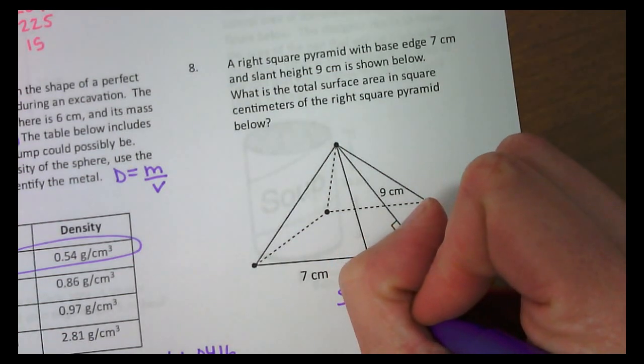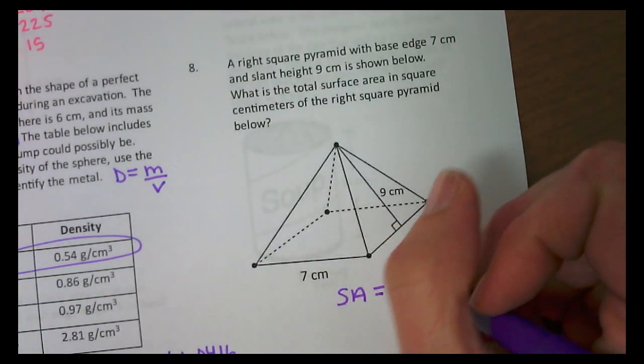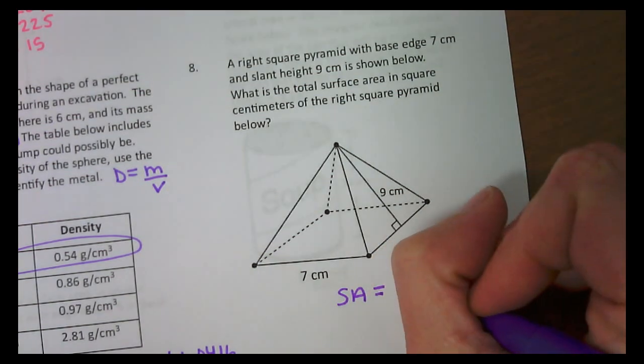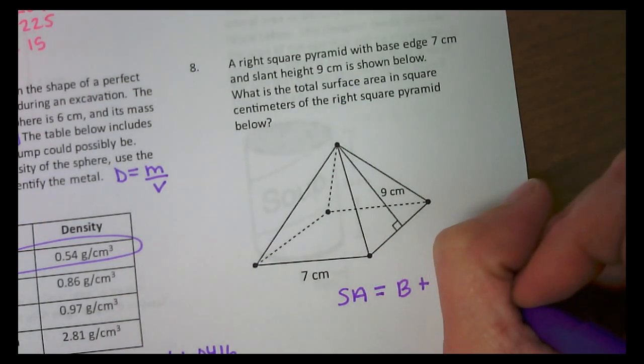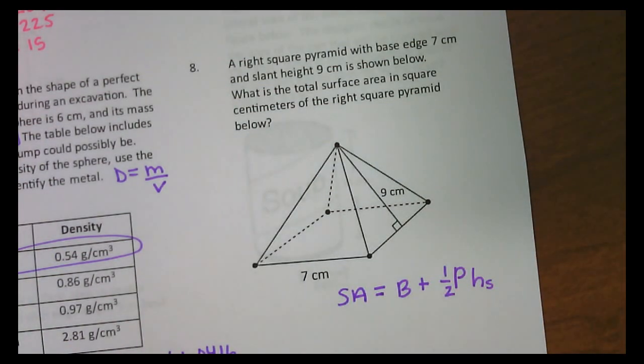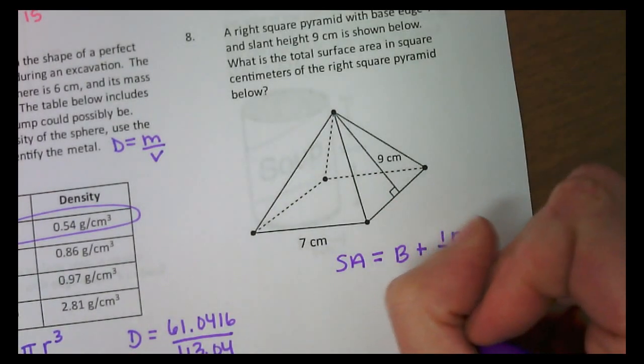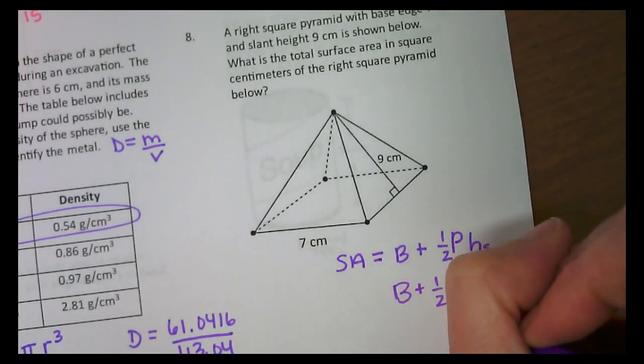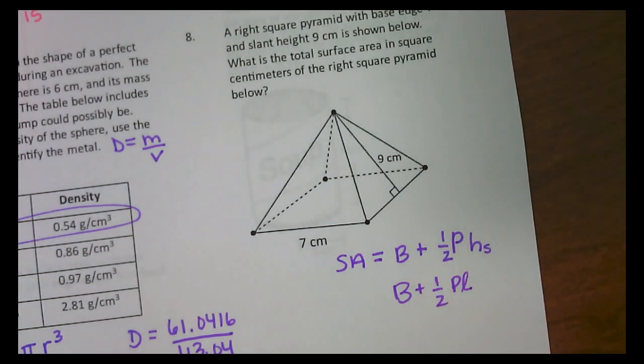Surface area says area of the base, which is the big B, plus half P. Okay, so it also says I could use big B plus 1/2 PL, which means slant height.